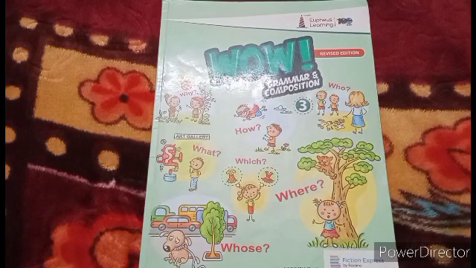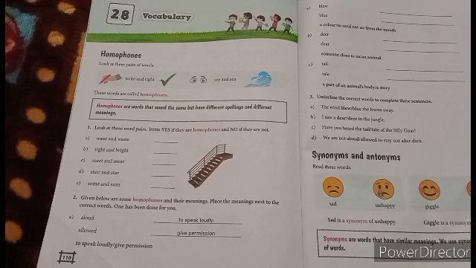Now it's time to open our textbook, chapter number 28. So everyone is ready with the textbook, page number 110. Vocabulary. Little learners, what is the meaning of vocabulary? Yes, the word vocabulary means the body of words used in a particular language.